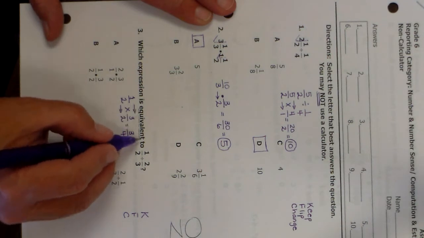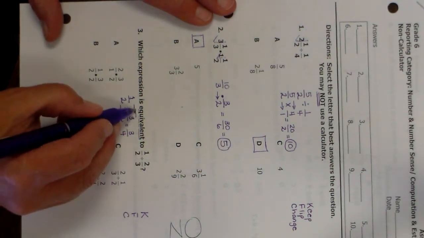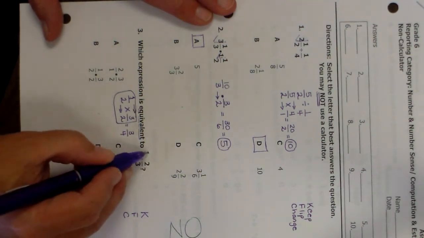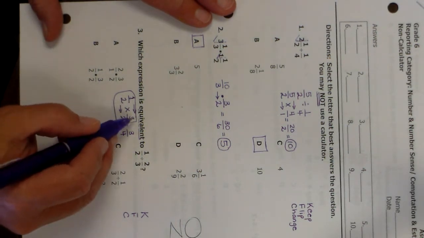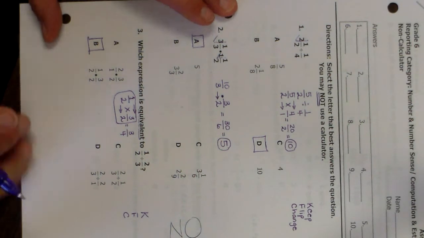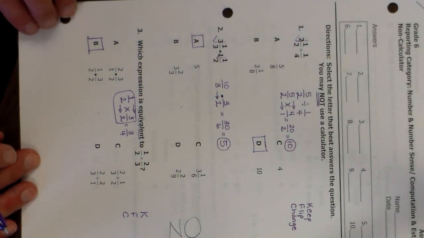But look, I didn't read that clearly. It just wanted us to show this part. So 1/2 divided by 2/3 becomes 1/2 times 3/2. Best answer choice is B.